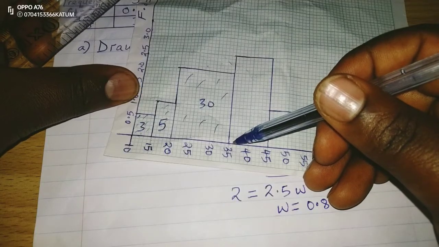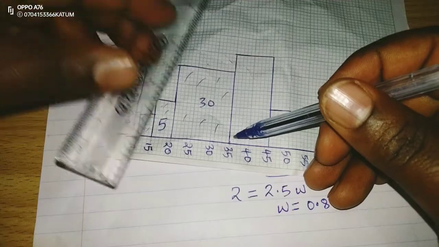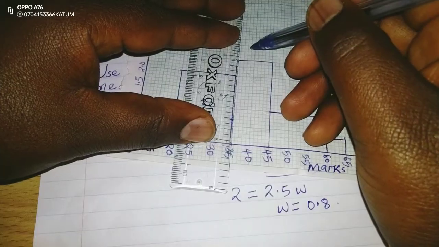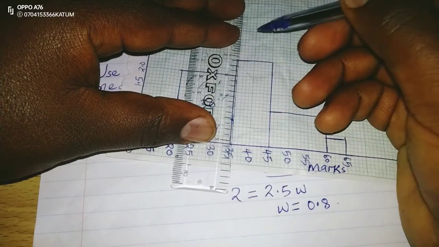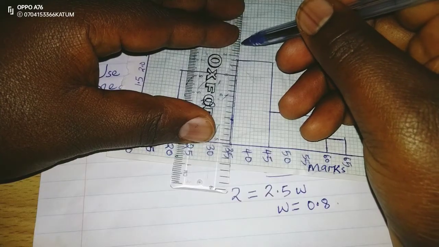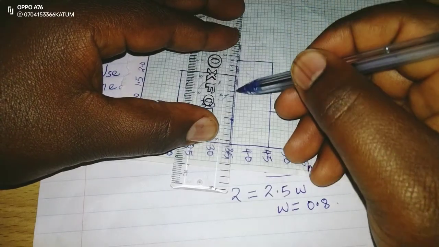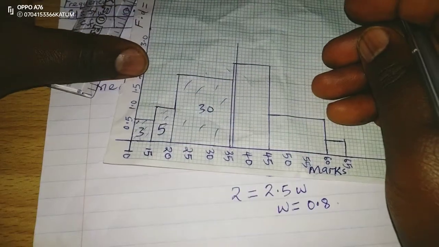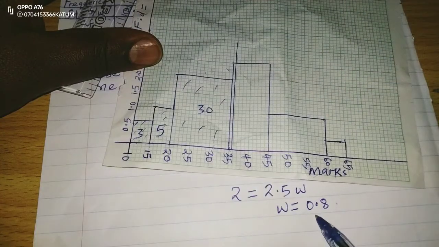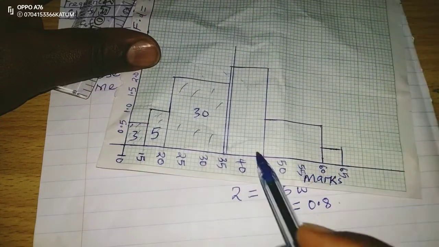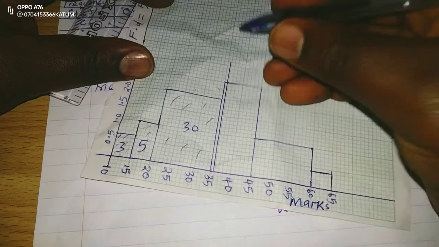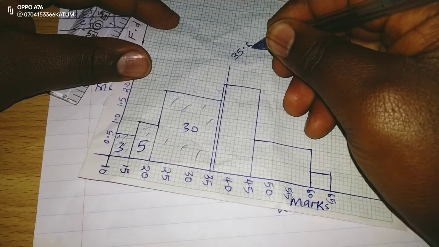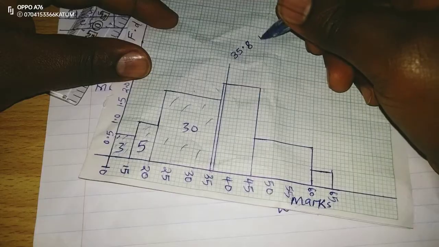Therefore, when we add 0.8 from 35, we will get our median mark, because that area will be representing 40 students. Therefore, the area that represents 40 students is when we add 0.8 to 35, and we can draw that line. So the line is here. This line shows us 0.8 from 35. That means when we add 0.8 now to 35, the median itself is going to be 35.8. 35.8 marks.